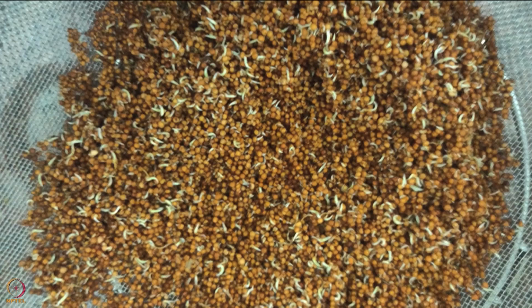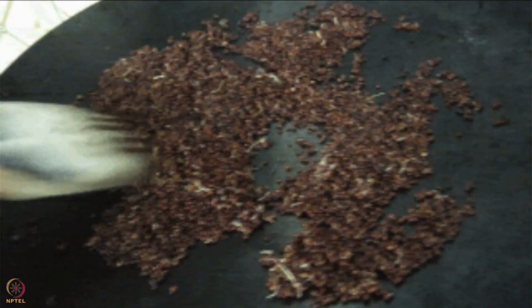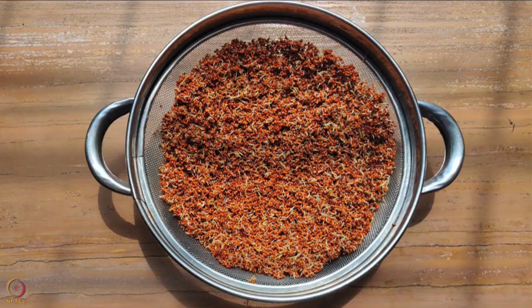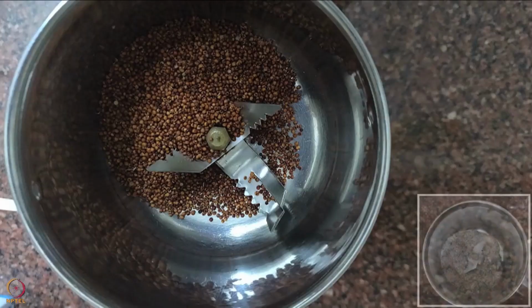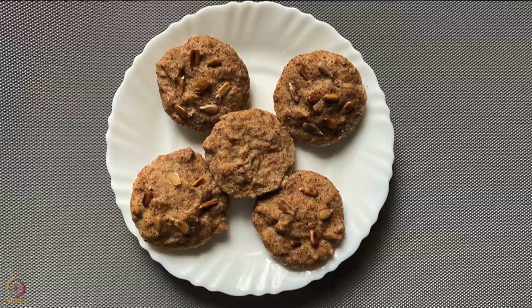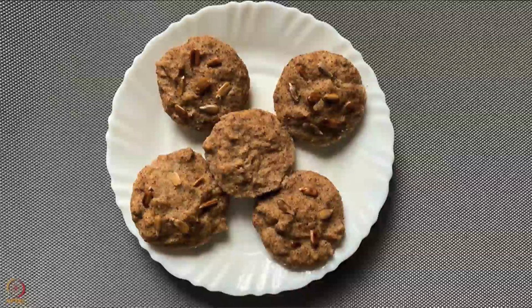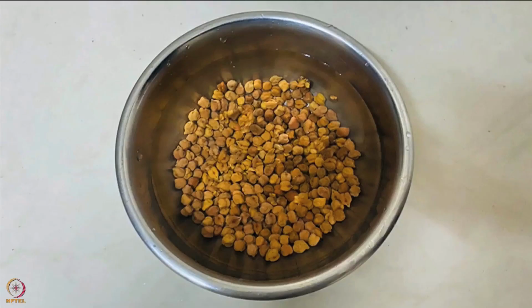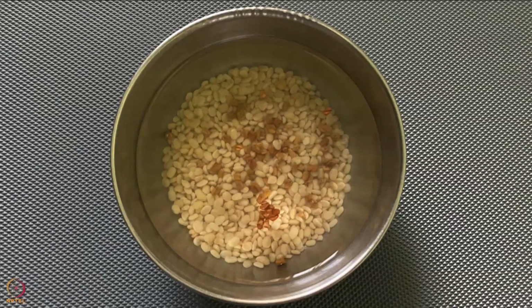To prepare it, first sprout the finger millet and then dry it. For drying, roast it or keep it in the sunlight. Finally, grind it to make a powder. I will now tell you the procedure to make the idlis. Wash and soak Bengal gram in a bowl overnight. In a separate bowl, soak the split black gram and fenugreek seeds together.